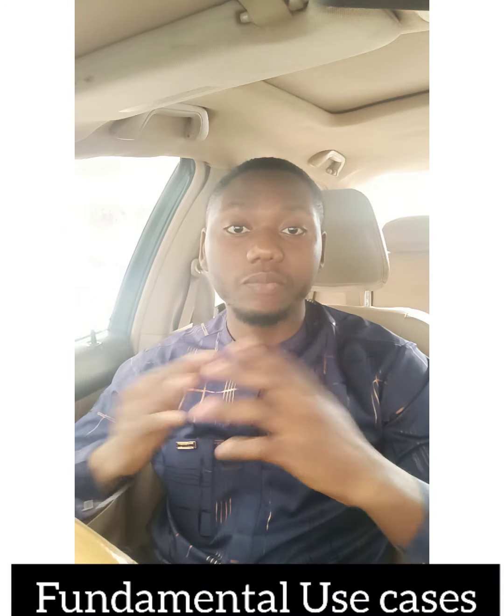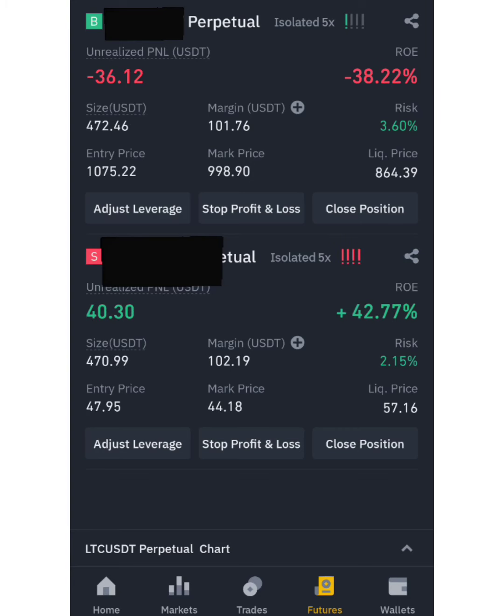Let's proceed, guys. Now, major coins, most especially the altcoins, have fundamental use cases. Would you agree? Good. And because they have fundamental use cases, they all move in the same direction. Specific coins, I'm not going to disclose that right now. It's for those who are in my premium class. I'm going to actually disclose those particular coins that move in the same direction.